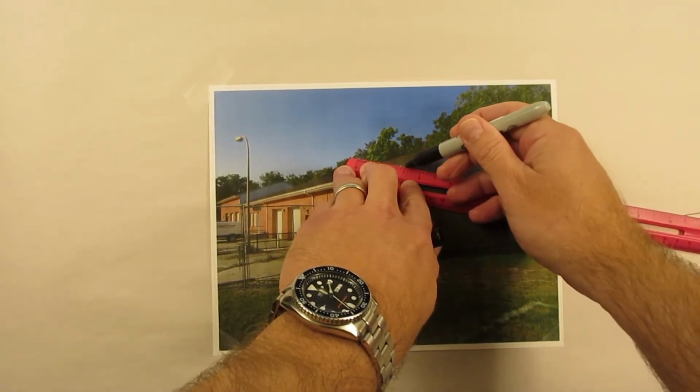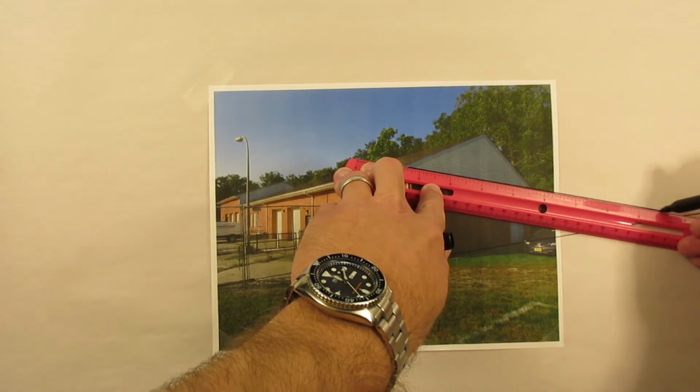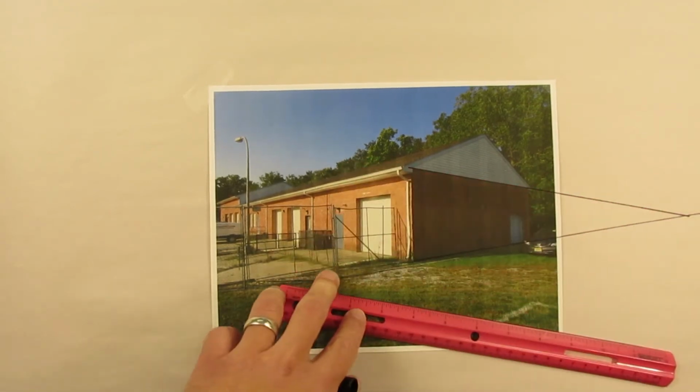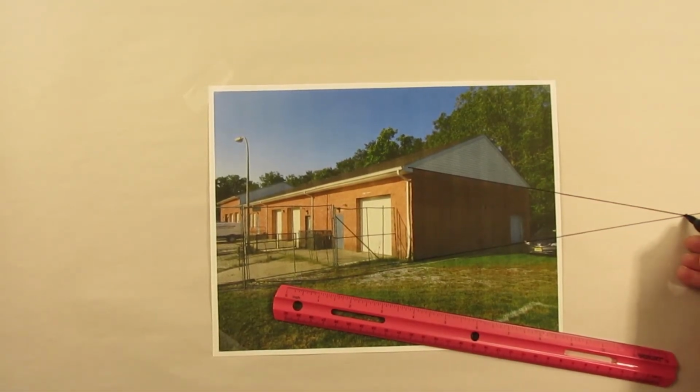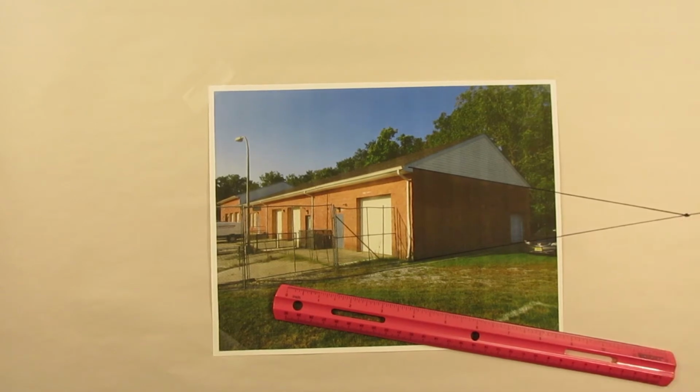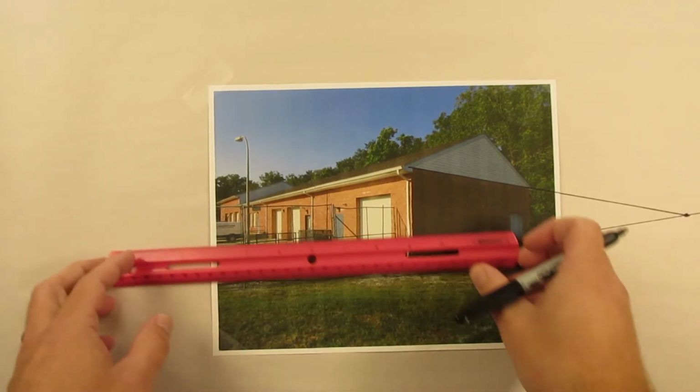All right, and then there's one that's so obviously right here that we can trace this out again, and we can see the 2-point on the horizon, or one of the 2 points on the horizon, will actually be found out over there.